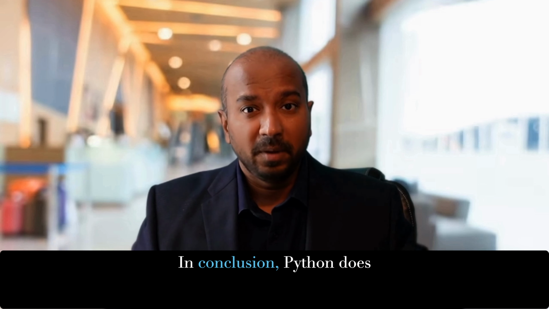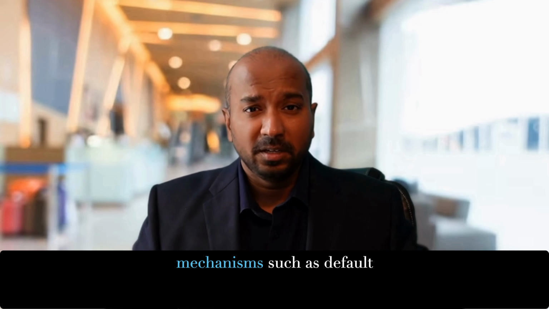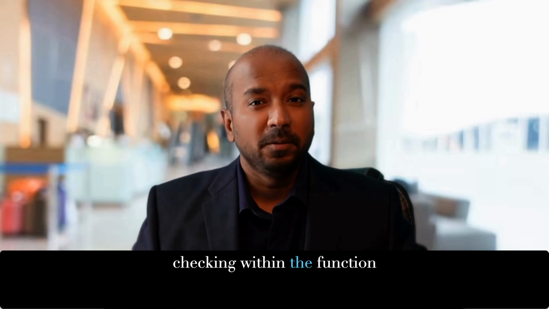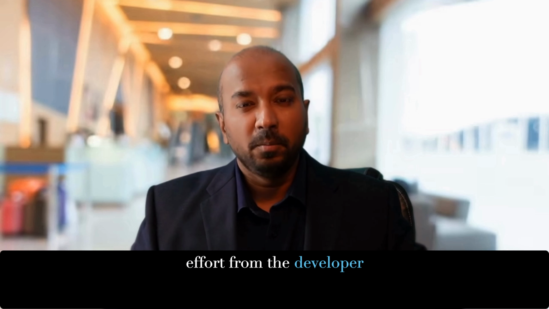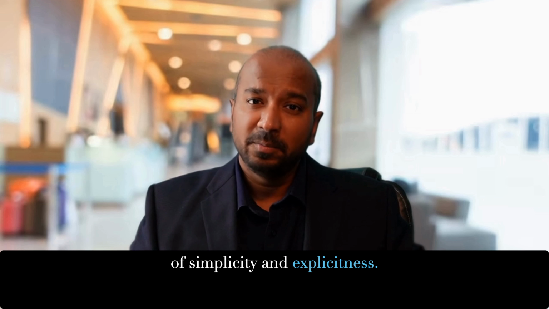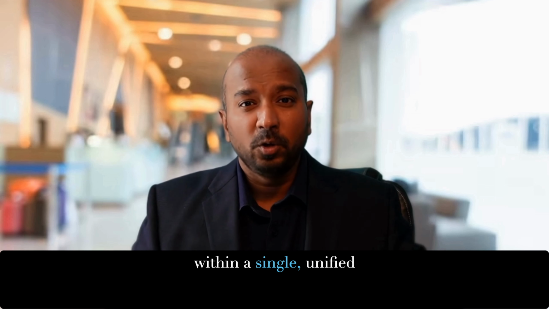In conclusion, Python does not support classical function overloading by name and signature. Instead, it relies on mechanisms such as default arguments, variable length arguments, type checking within the function body, and tools like singledispatch for more advanced scenarios. While this requires more effort from the developer compared to languages with built-in overloading, it aligns with Python's design philosophy of simplicity and explicitness. The flexibility provided by these mechanisms allows for rich, adaptable function behavior within a single, unified definition.